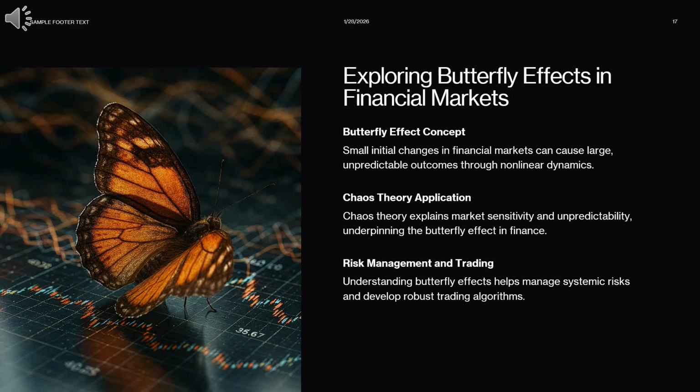The butterfly effect in finance describes how minor initial changes can lead to disproportionately large market outcomes through nonlinear processes. This concept is foundational in chaos theory applications, illustrating market sensitivity and unpredictability. Understanding these effects aids in managing systemic risks and developing robust trading algorithms.